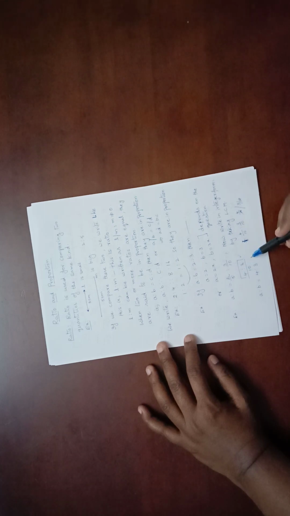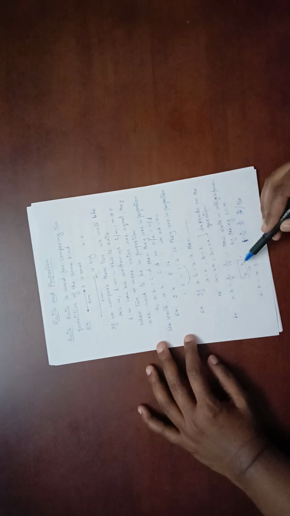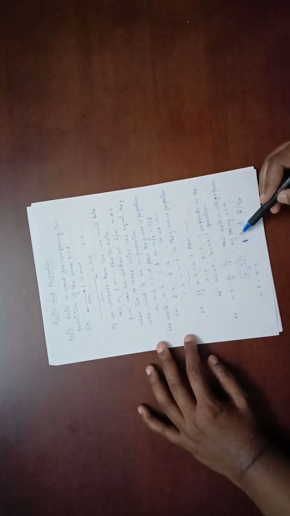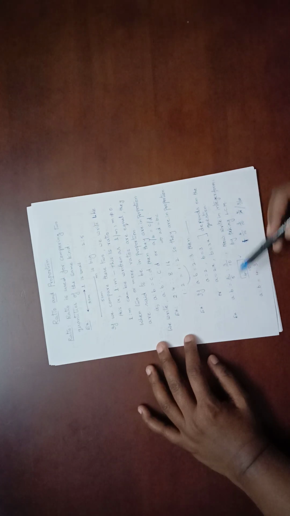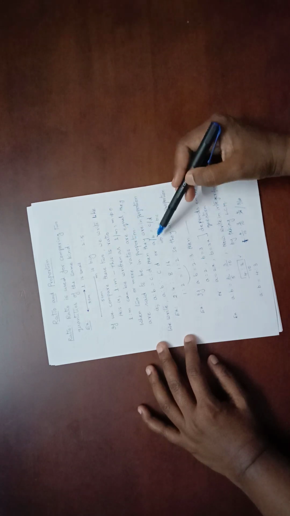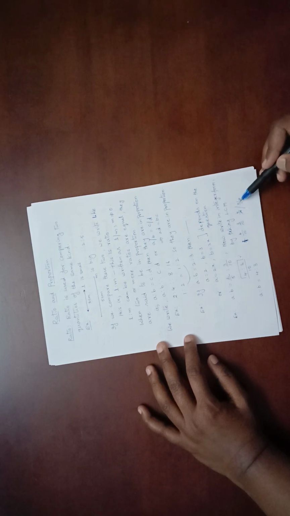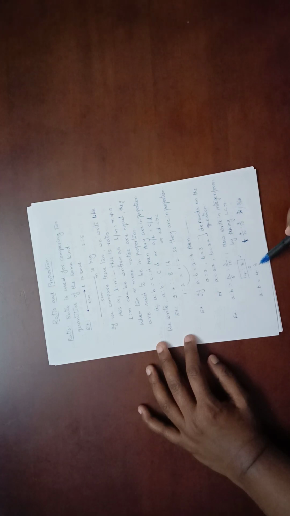We cancel the denominator. Why are we cancelling? Just I'll give the explanation. See, 4 is to 3 by 10 means 4 by 10 is to 3 by 10. We know A is to B means A upon B. A is to B we can write as A upon B. So 4 by 10 upon 3 by 10. So both the denominators will be cancelled. So we get 4 by 3, means 4 is to 3.